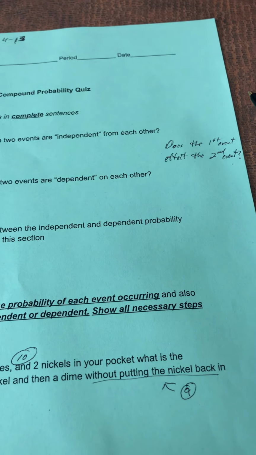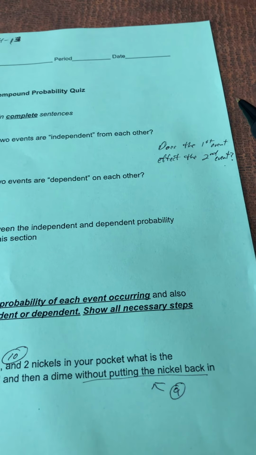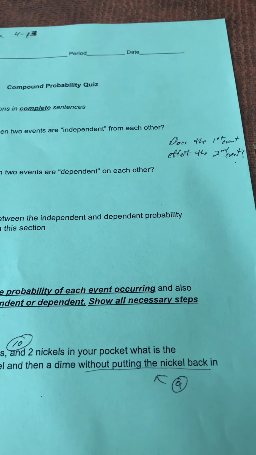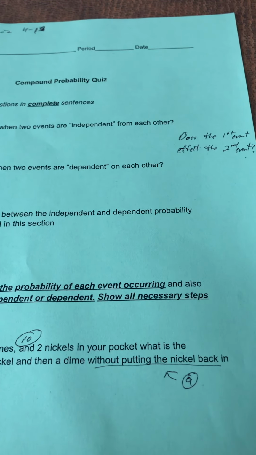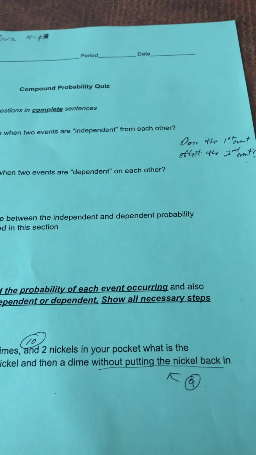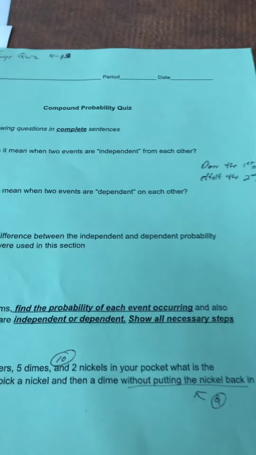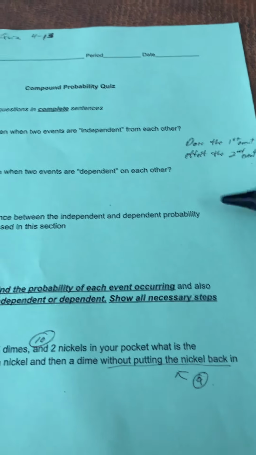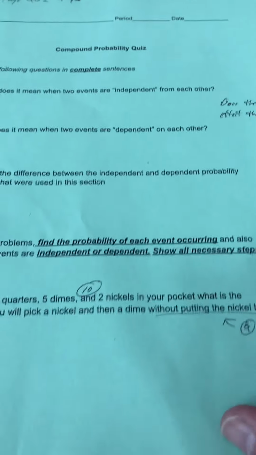The other one, the first event does affect the second event, where you might not have as many selections in the next event because the first event had occurred already. Hopefully that helps in differentiating those in 1 through 3.